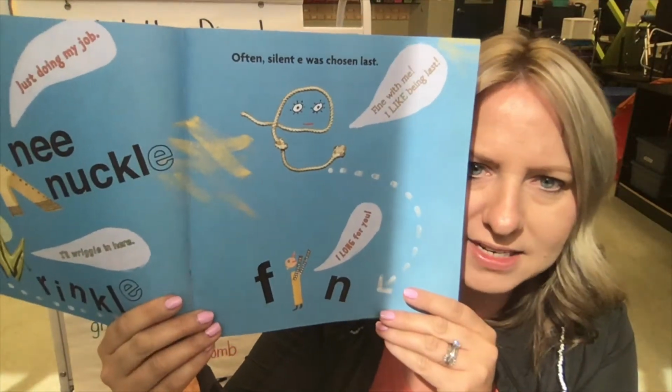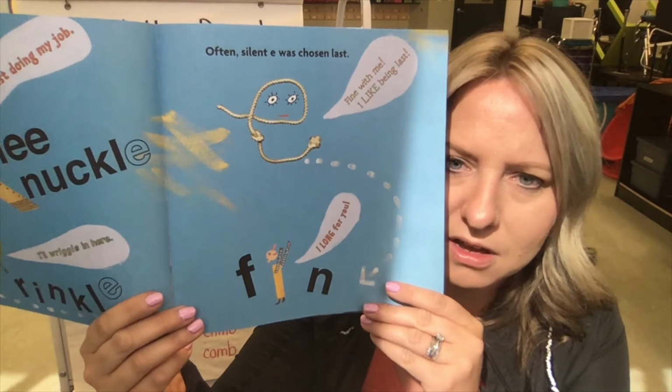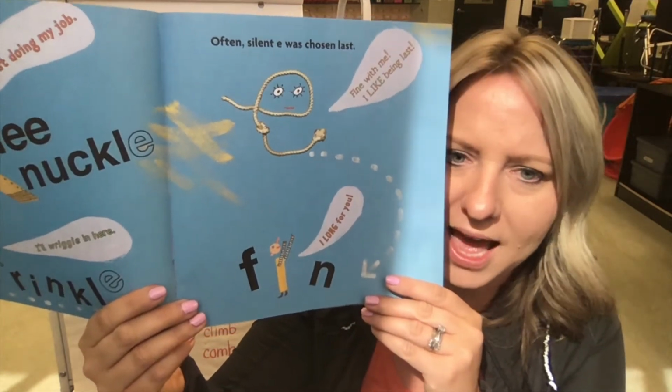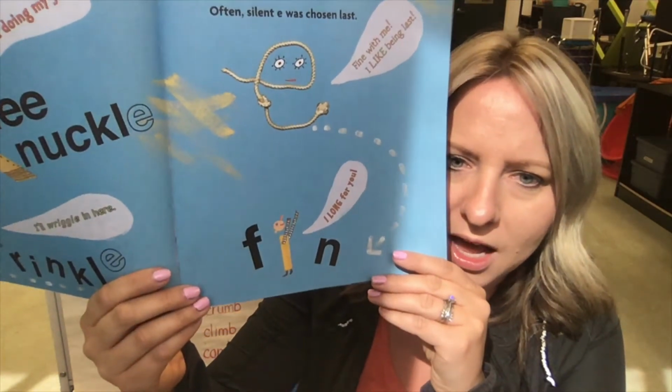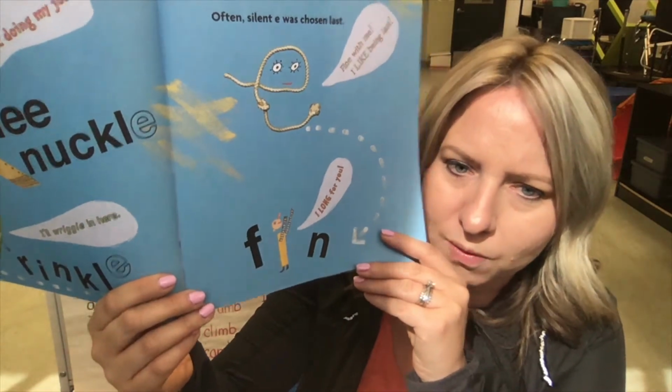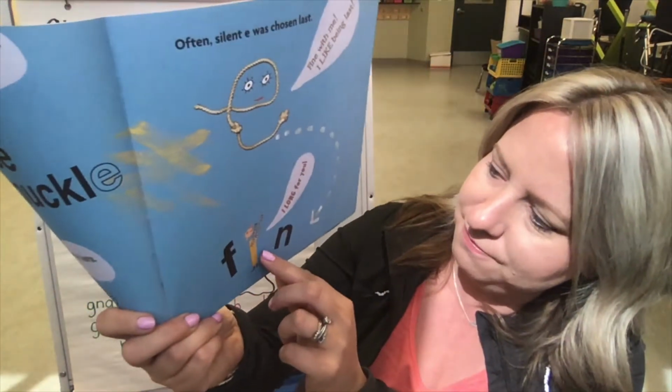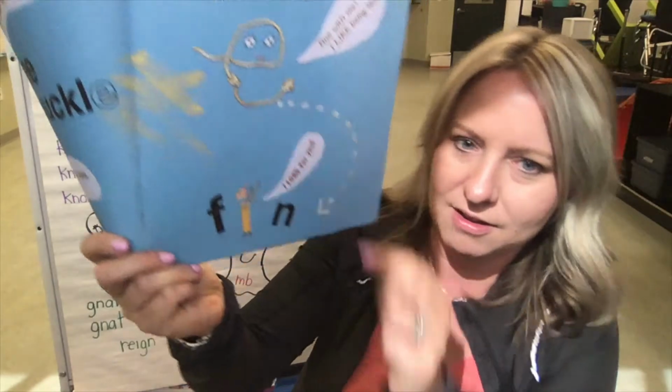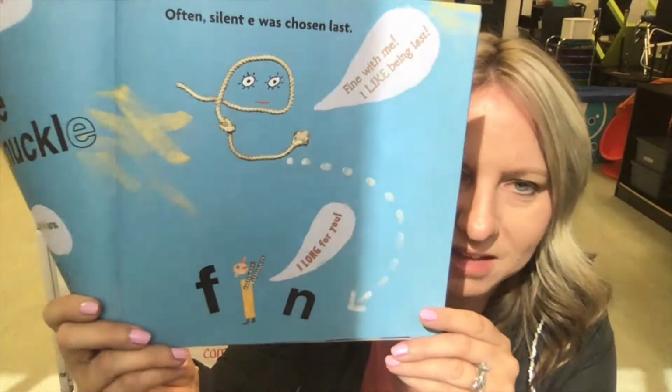Often, silent E was chosen last. Fine with me, I like being last. I long for you. And here it says, fine. Fin becomes, with an E, becomes fine.